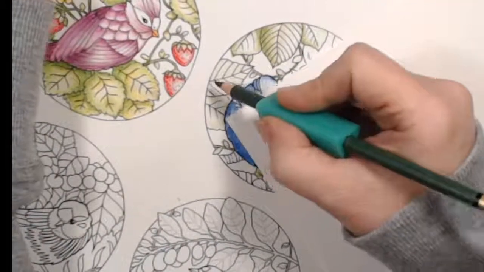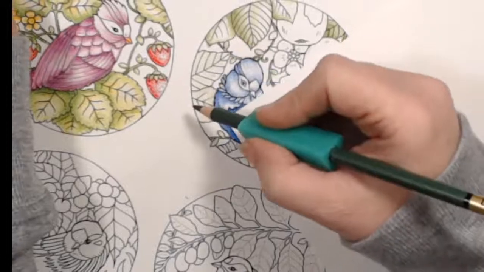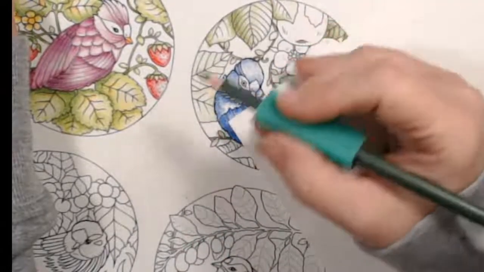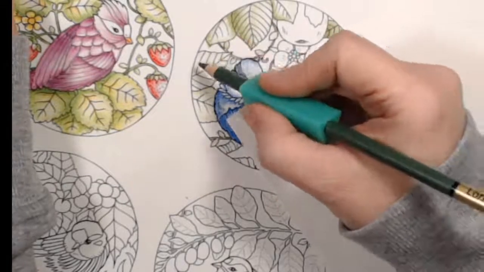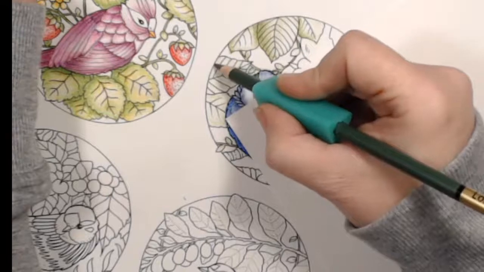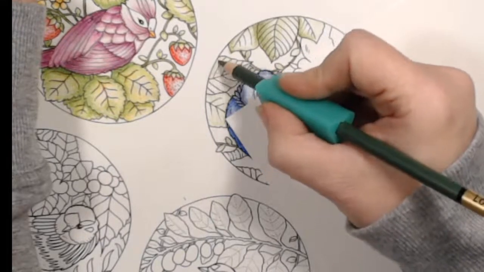I keep moving the paper so that this hand will be at a certain angle all the time, because I have a shaking issue, and it's just much easier.